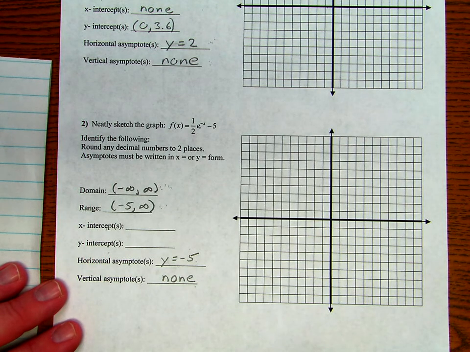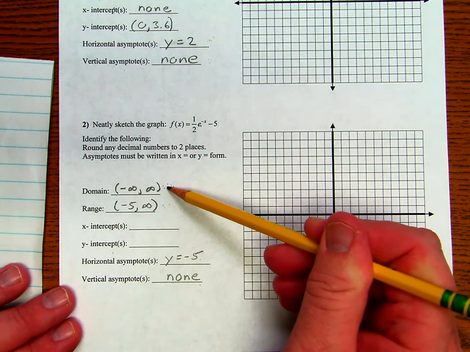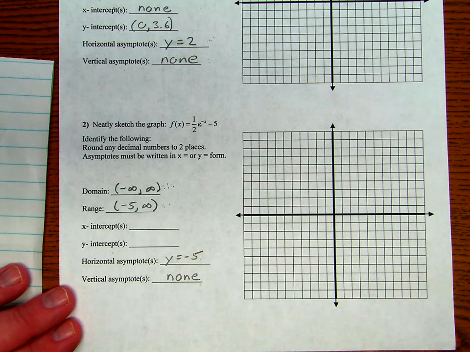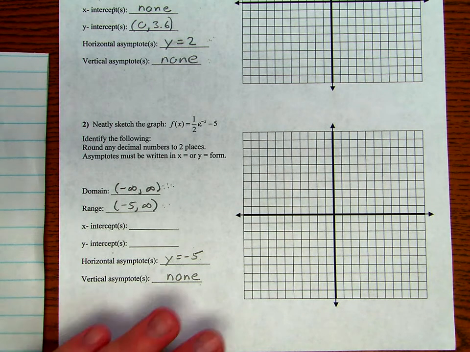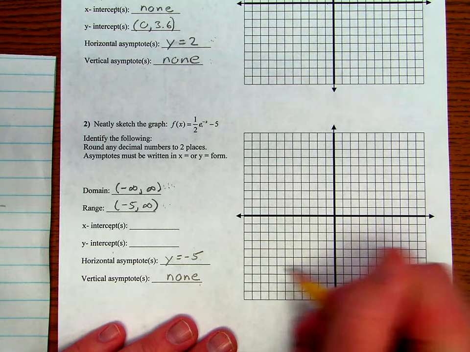So again, for this particular worksheet on this particular lesson, it may seem silly. Why are they always asking us for the domain? It was always all real numbers. Once this mixed in with logs, that's not true anymore. Okay, as far as sketching, 1, 2, 3, 4, 5.